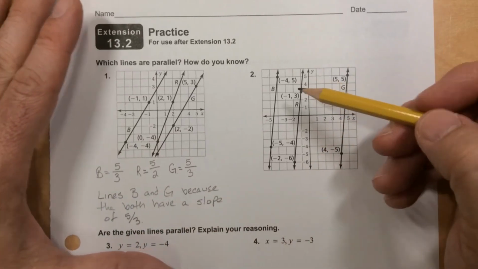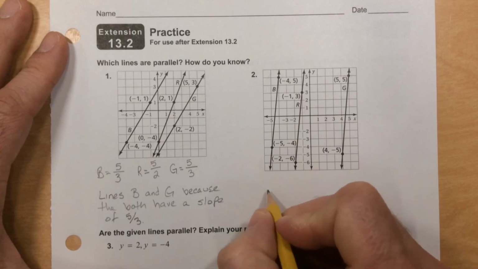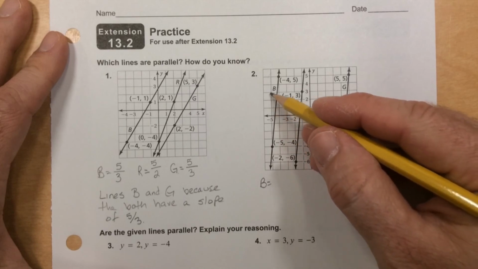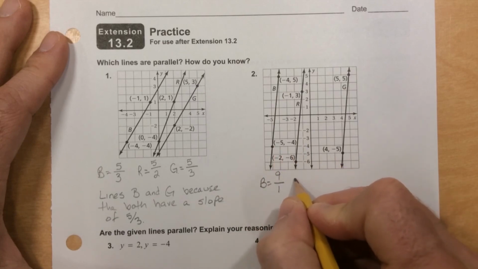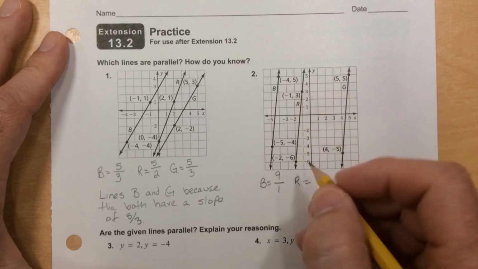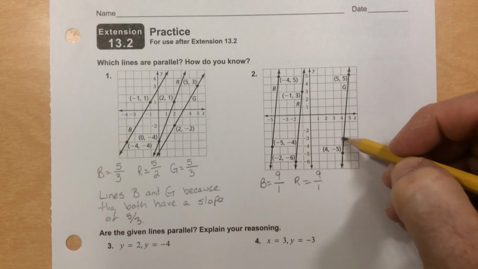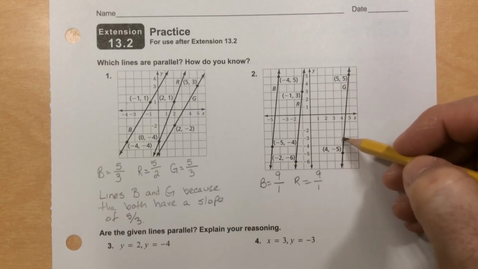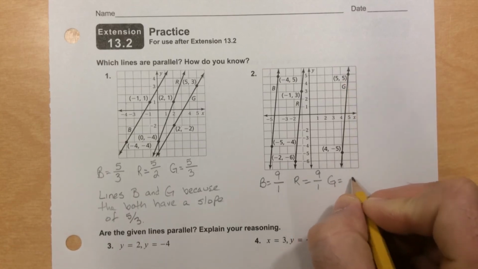For number 2, not quite as easy to tell here. We could tell this line right here was going to run into both of them here. They all kind of look parallel to me. So we'll do B, and we go up 1, 2, 3, 4, 5, 6, 7, 8, 9, and over 1. For R, up 9, over 1. So those two are parallel. So this one's probably not. 1, 2, 3, 4, 5, 6, 7, 8, 9, 10 over 1. Double check that. Yes. The G is 10 over 1.